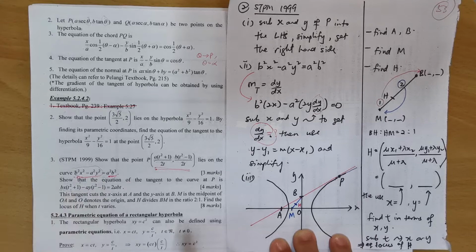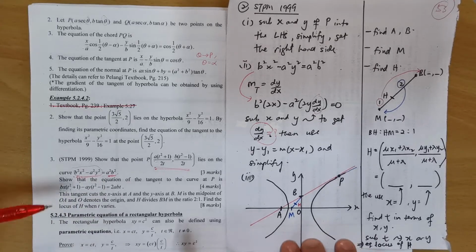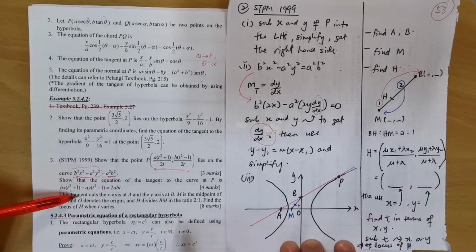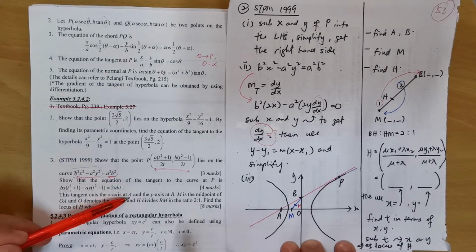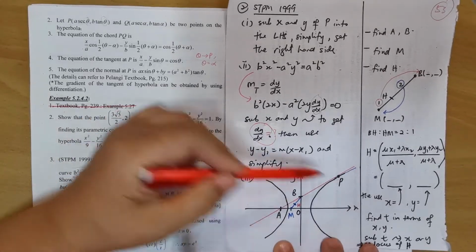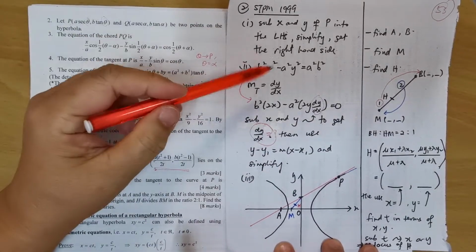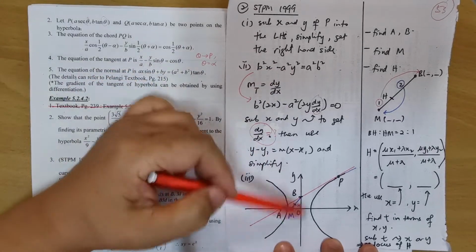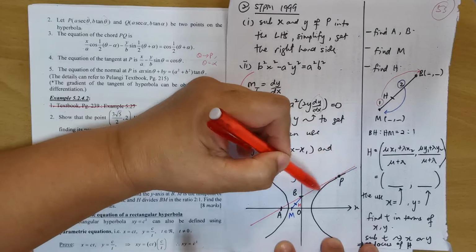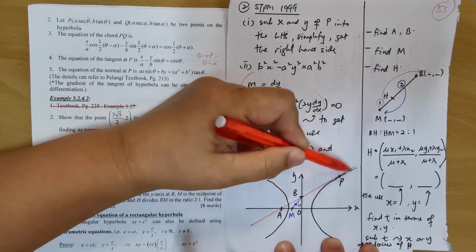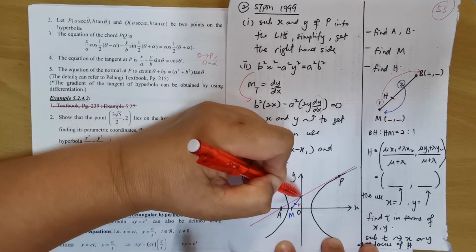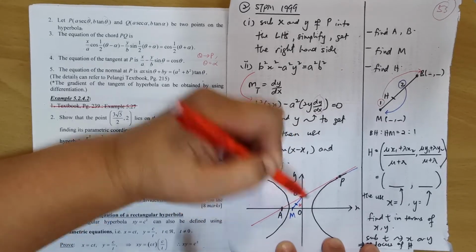Alright, then the last part, 8 marks, so it's quite long. This tangent cuts the x-axis at A and the y-axis at B. Alright, so I show you the diagram. So this is a hyperbola. Just now we said x squared minus y squared, so it's horizontal. Let's say P is here. So this one is the tangent at P. The tangent at P cuts the x-axis at A and the y-axis at B. This is the diagram.